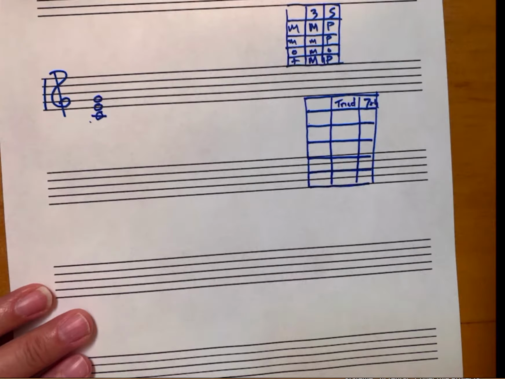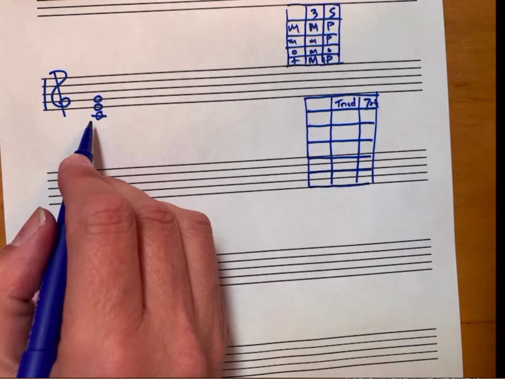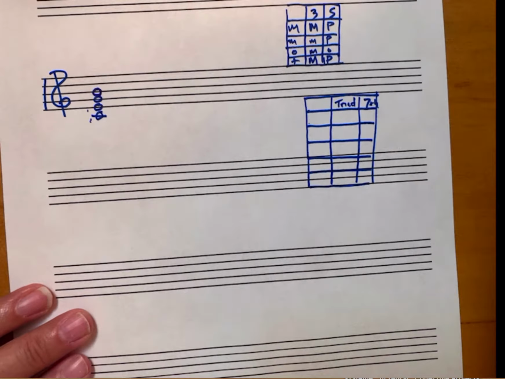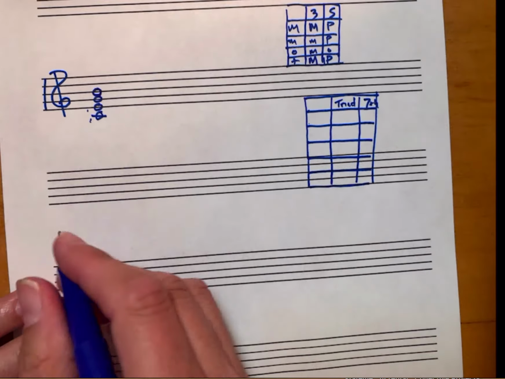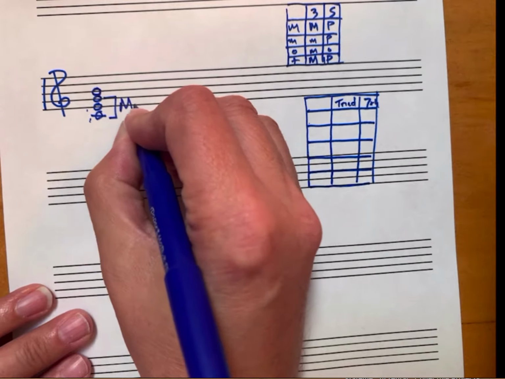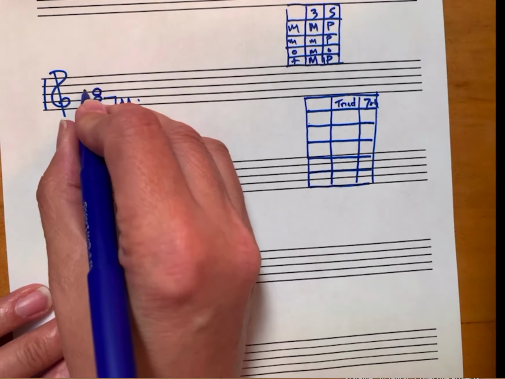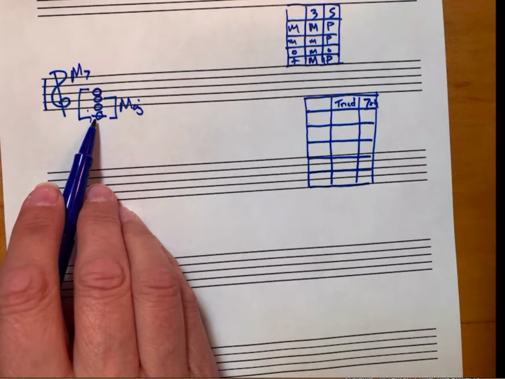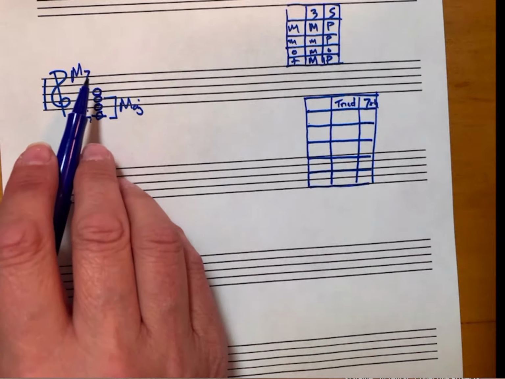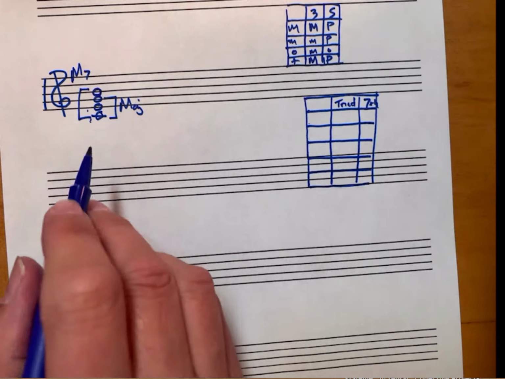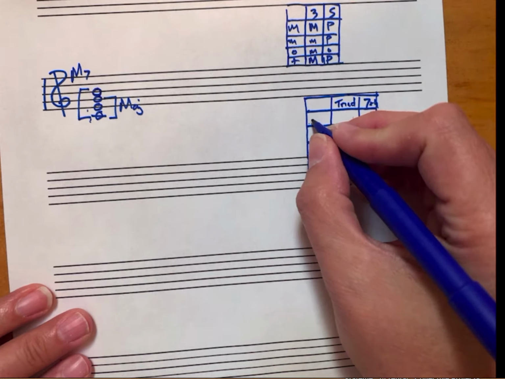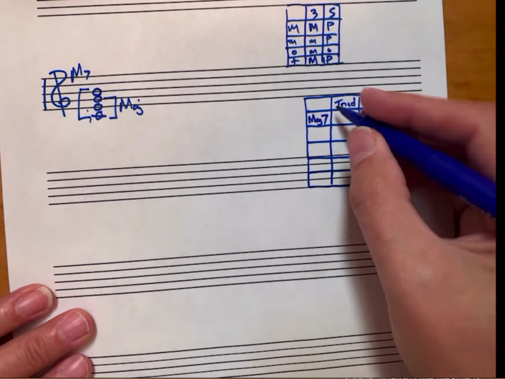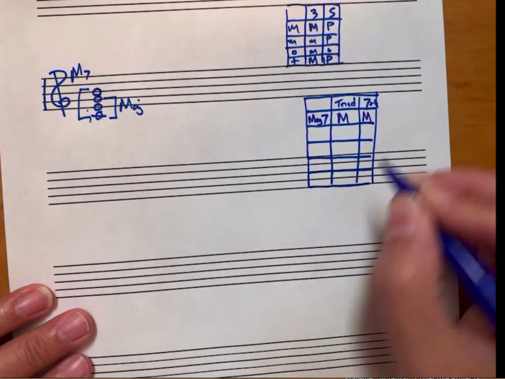Okay. Now we're going to add another note to the top. So here we have root, third, fifth. We're going to add the seventh. So now if we look at this triad, this is a major triad at the bottom, and the seventh is a major seventh, because the key signature of C has no sharps or flats, so B natural is the major seventh. This is the formula for a major 7 chord. It has a major triad and a major seventh.